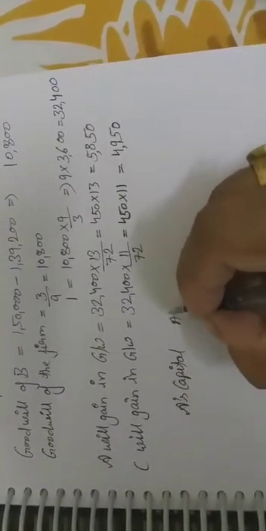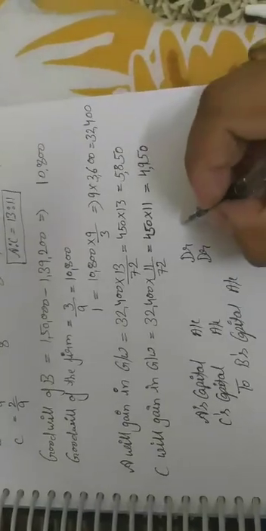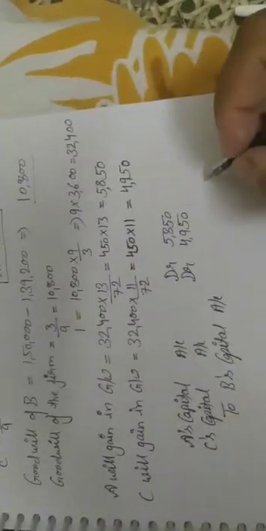So now we have to pass the journal entry. Both the partners, A and C, are gaining. So A's capital account debit 5,850, C's capital account debit 4,950, and to B's capital account 10,800.